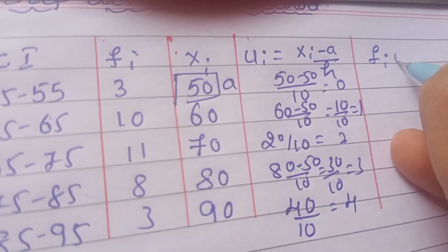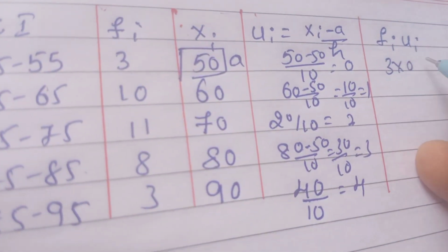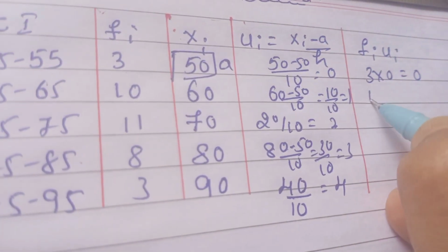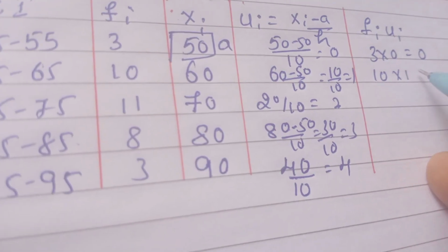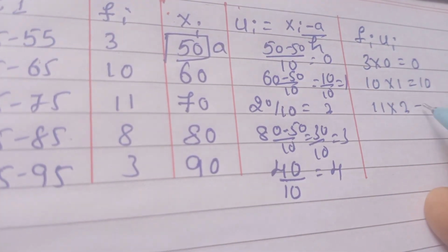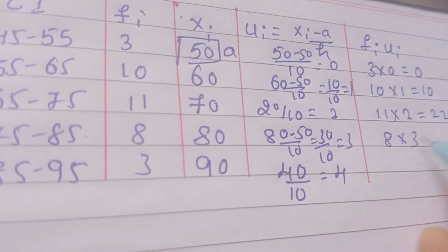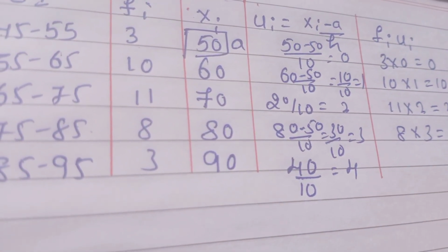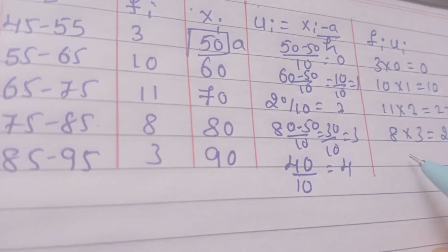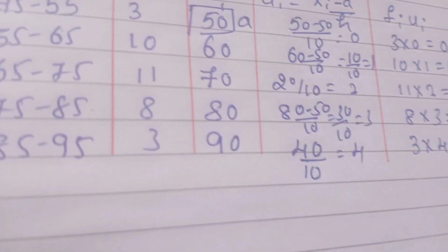Next step is Fi Ui. 3 into 0, 0. 10 into 1, 10. 11 into 2, 22. 8 into 3, 24. 3 into 4, 12.